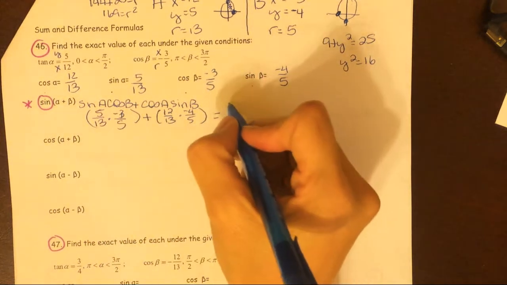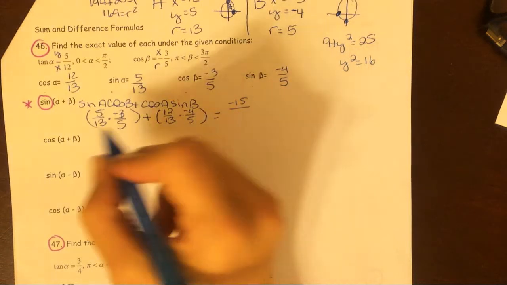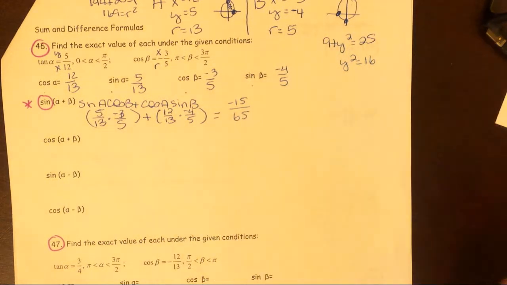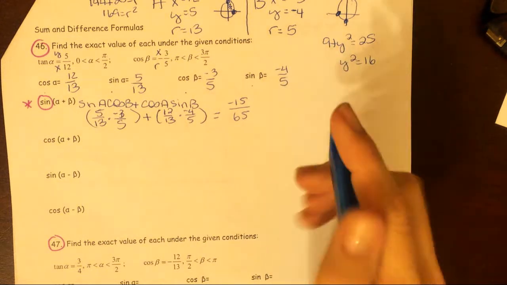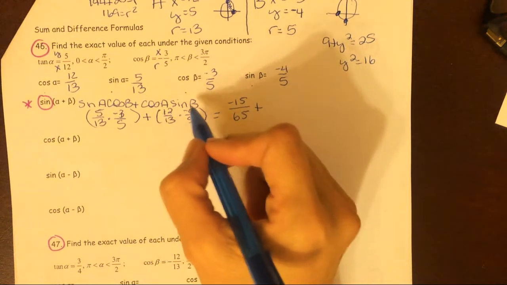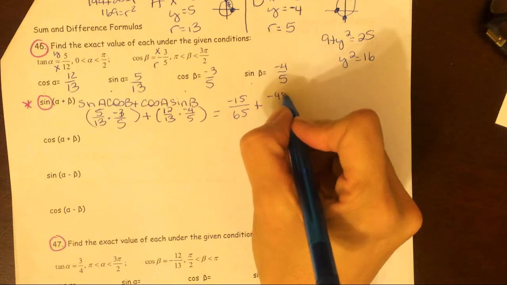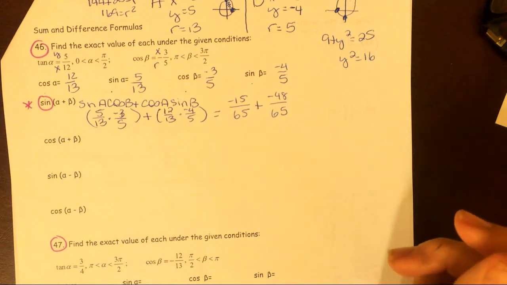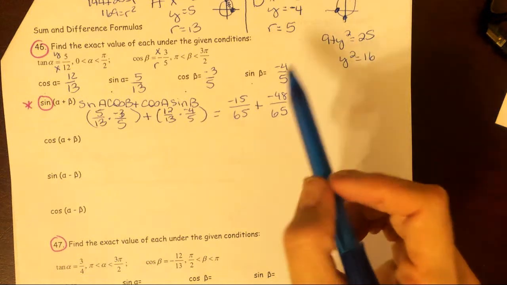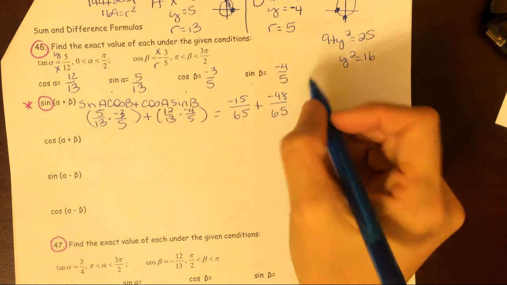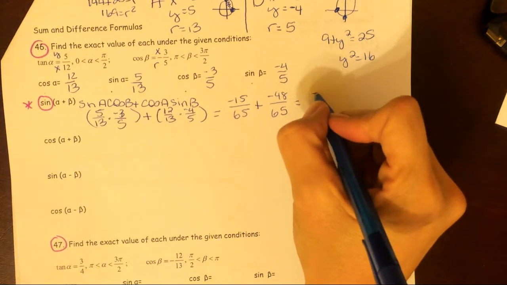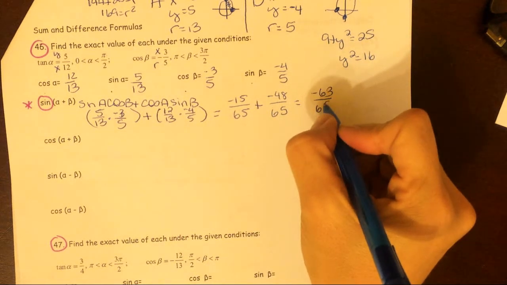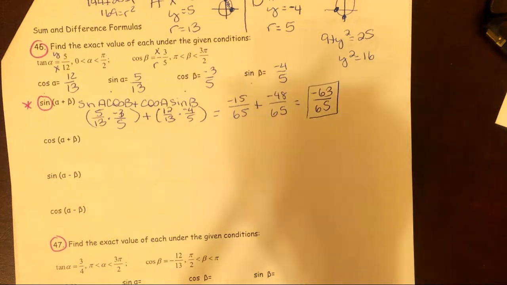So top times top is going to give me negative 15. Bottom times bottom is going to give me 65. Remember, you get a calculator on this test, so this shouldn't be a big deal. Plus, top times top gives me negative 48. Bottom times bottom gives me 65. Okay, so negative 15 and negative 48 are like terms, so I get negative 63. You don't add denominators, over 65.